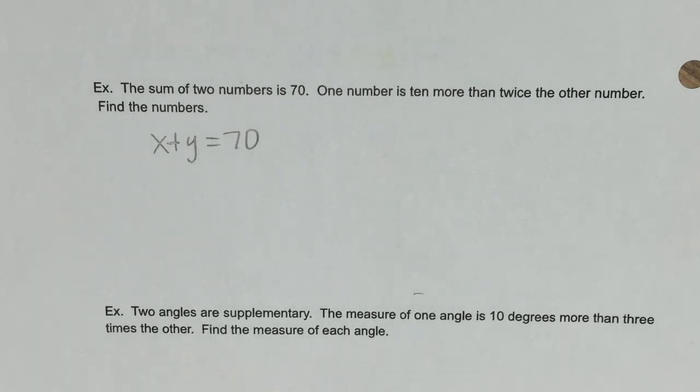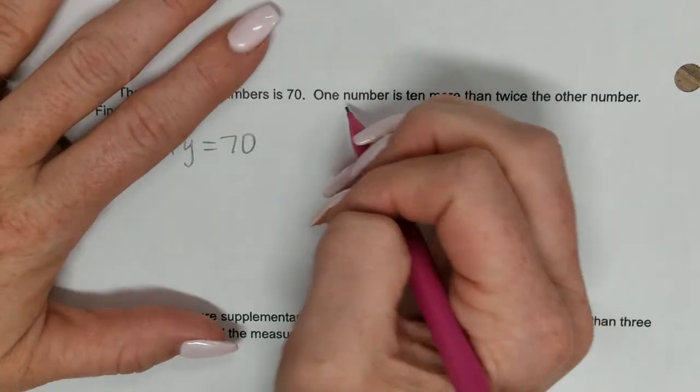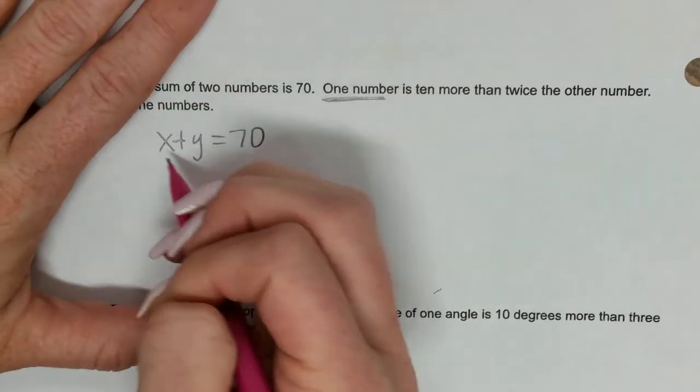One number is 10 more than twice the other number. That's confusing. One number is, so just start with that. One number. So pick one of those.